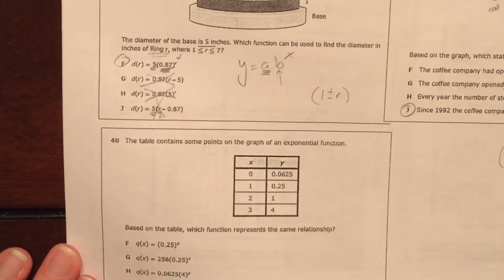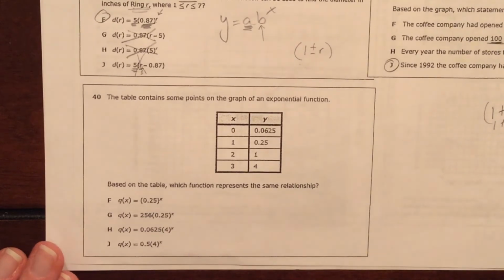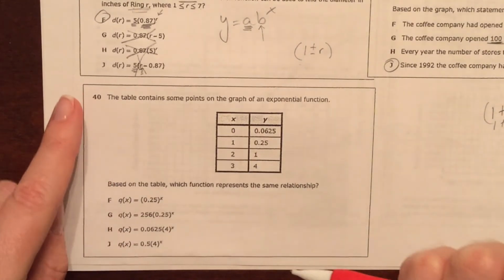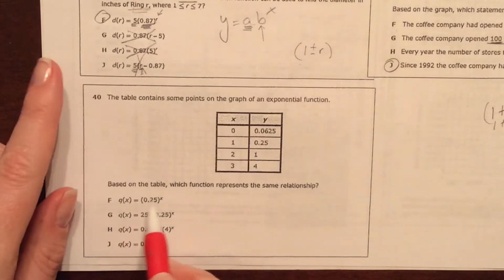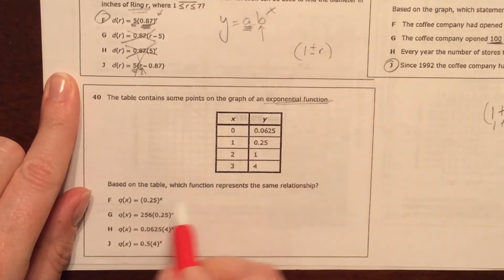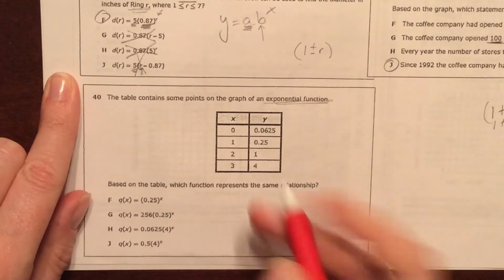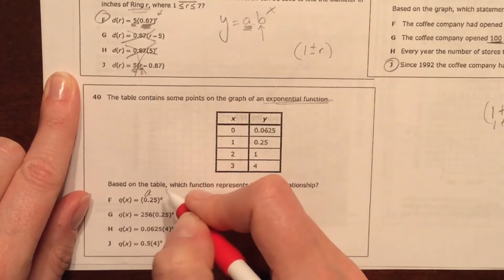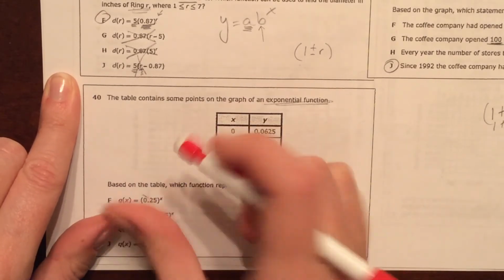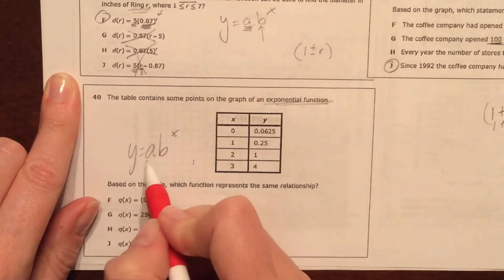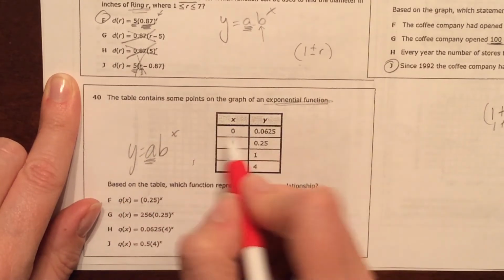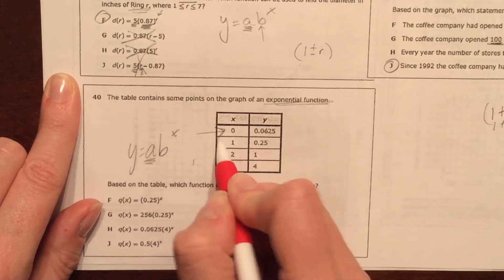And then the last question, number 40. The table contains some points on the graph of an exponential function. Based on the table, which function represents the same relationship? All of these are talking about AB to the x. So A is where we start. That's our y-intercept, and your y-intercept is going to be right here.